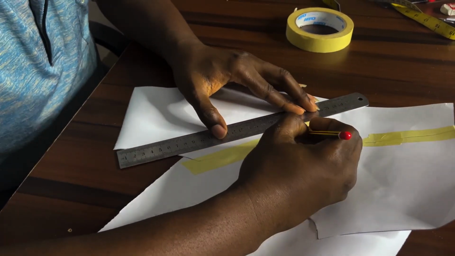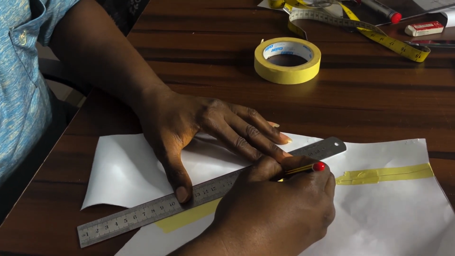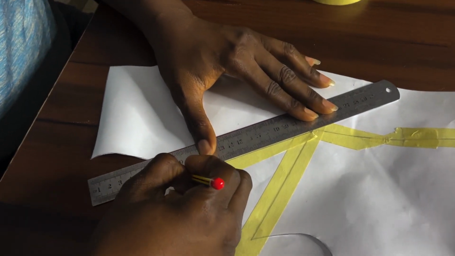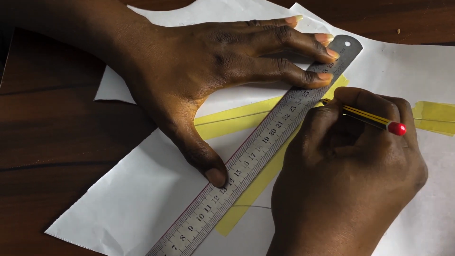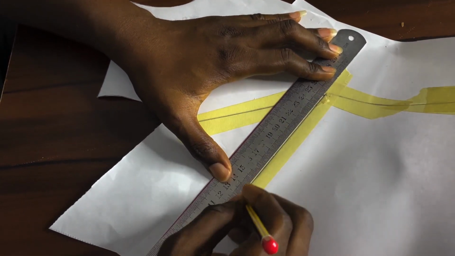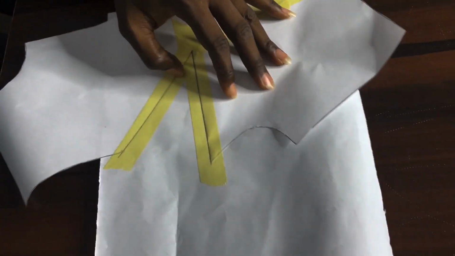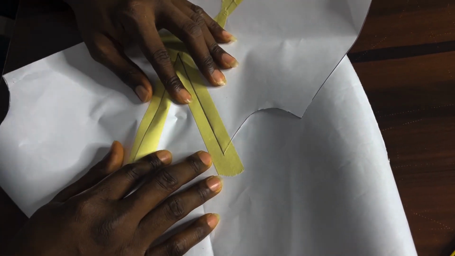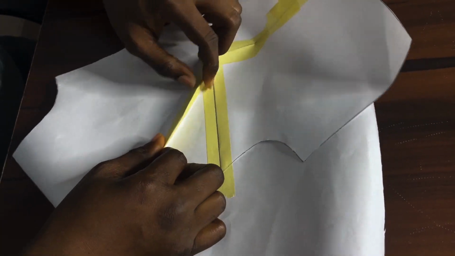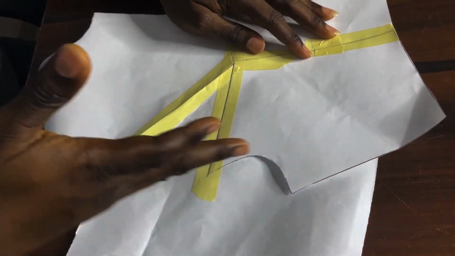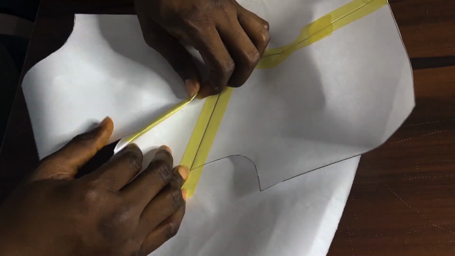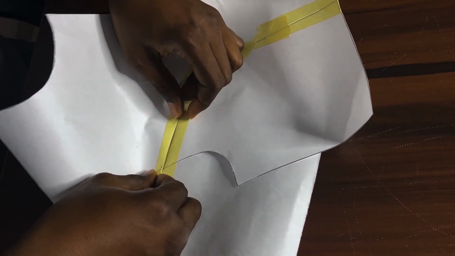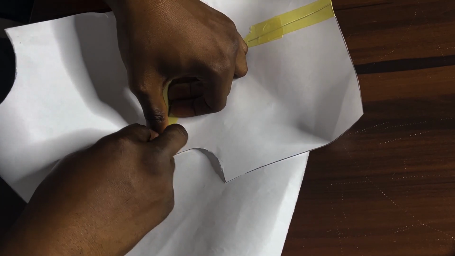For the sake of emphasis, I'll redraw my dart legs. From the bust point, this is the bust point, I'll redraw my dart leg. After redrawing that, I'm going to now pivot through my dart. Picking one leg of the dart, the upper part. Remember from the series I started, that's coming from this side, they automatically go down as you pivot through the dart. So you're going to pivot through the dart facing this direction. You always pivot through the dart facing this direction.